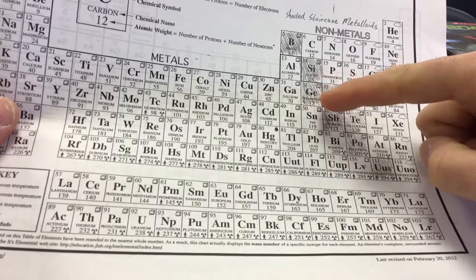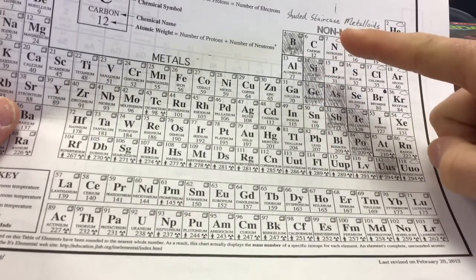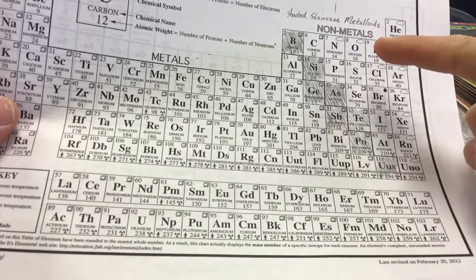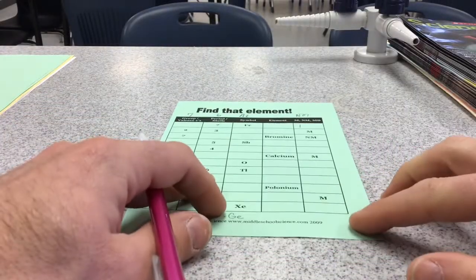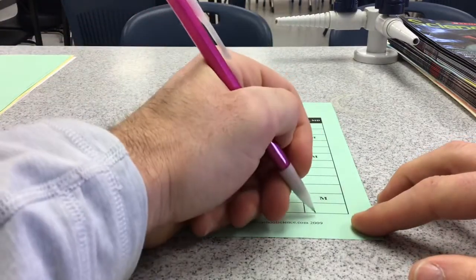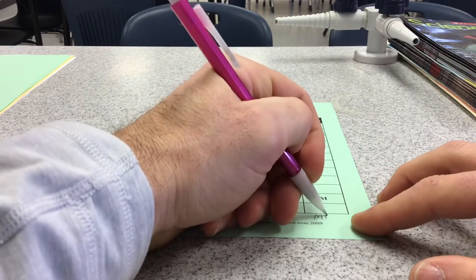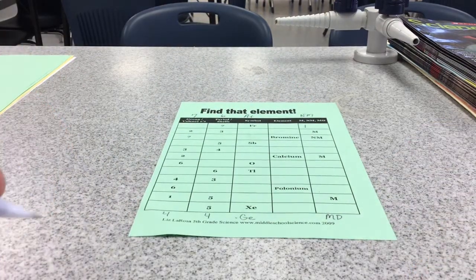Now, when I turn this back over, as far as finding GE, I notice GE is right here, and it's in my shaded region, and my shaded region is my staircase, and it's my metalloids. So when I label that one on here, as far as a metal, non-metal, or metalloid, I'm going to write MD for metalloid. And that's how that works.